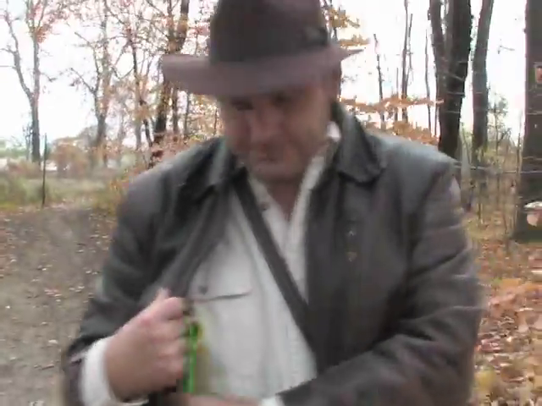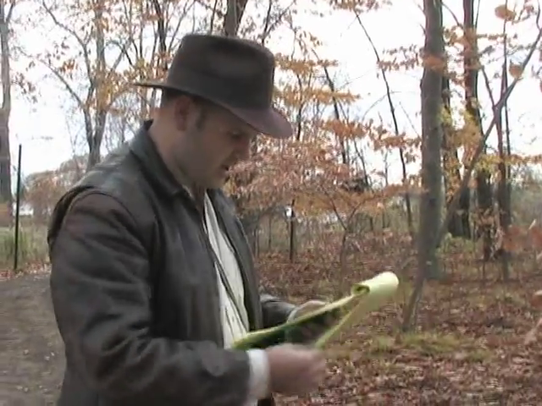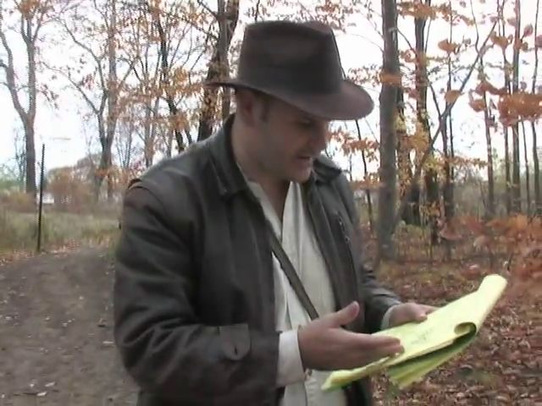For example, I've got the storyboards here for this episode. Let's see, the next thing that happens is a bunch of stormtroopers come in from all sides and surround me.